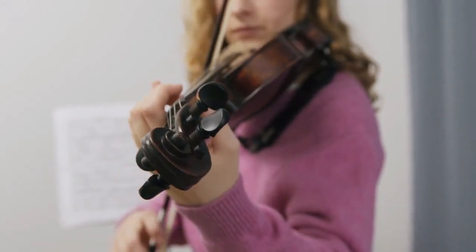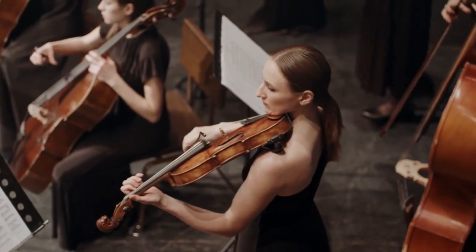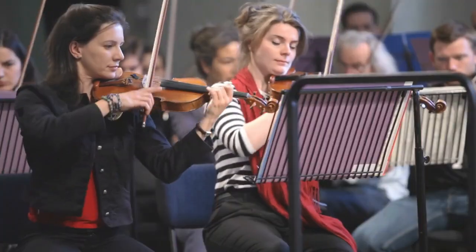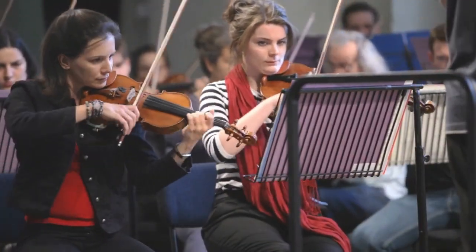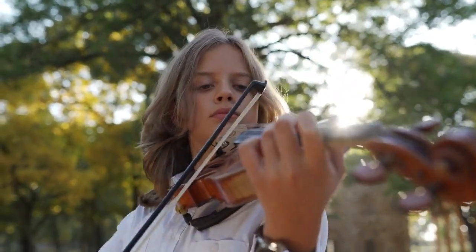With this, we can repeat similar patterns for the subsequent lines, adjusting finger placements as necessary to match the melody. Practice each section slowly to ensure accuracy before playing the entire piece smoothly.